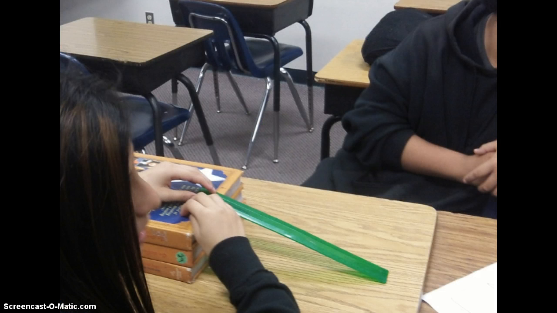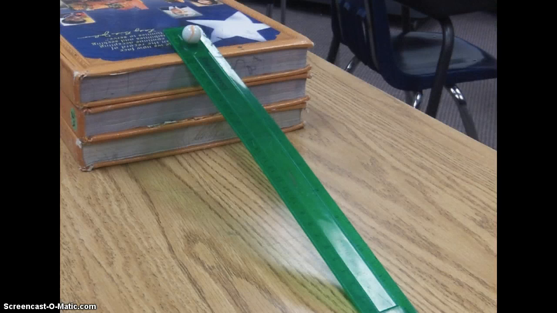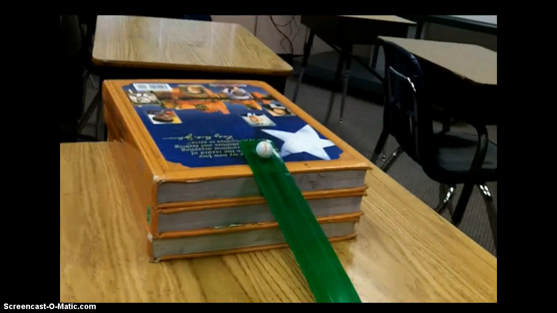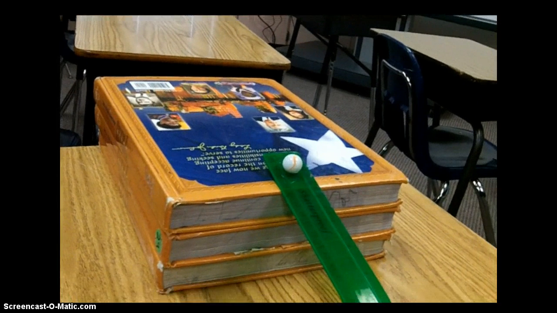Here are some students creating the ramp that the marble will travel down. This is a picture of one of my students working on his presentation. Here's an example of a presentation my students created using the iPad.